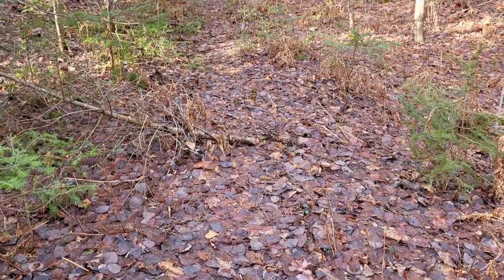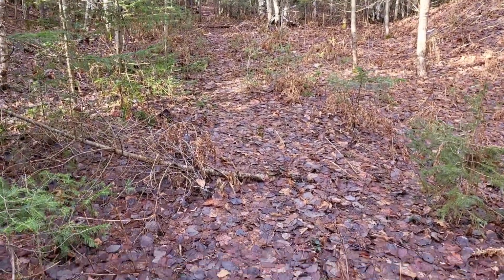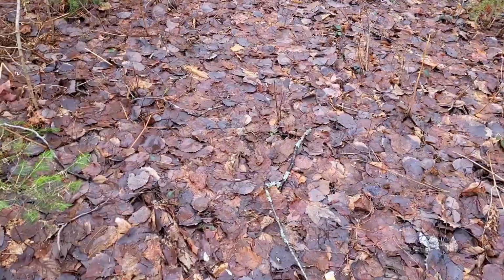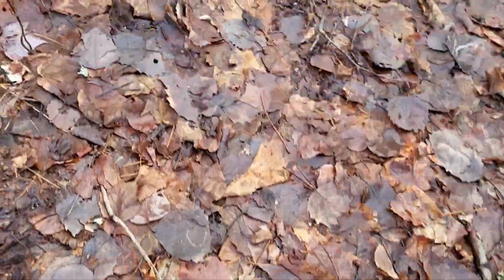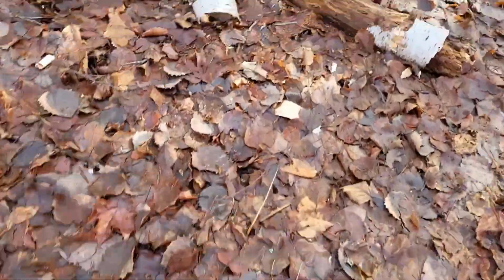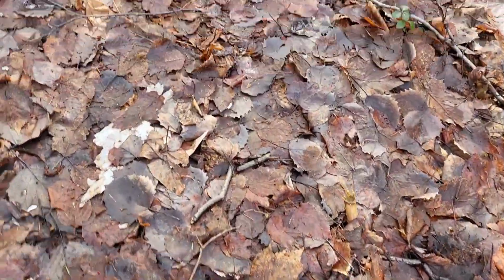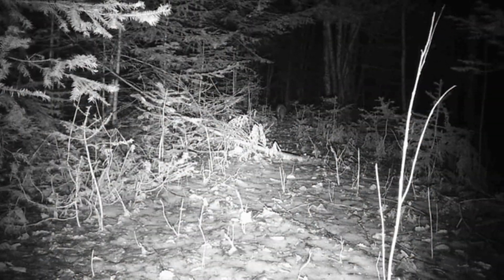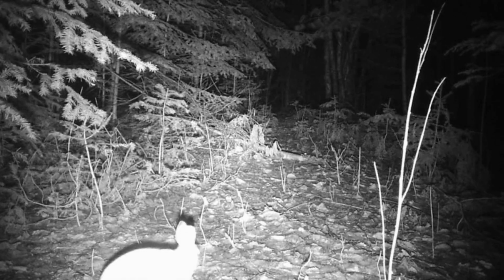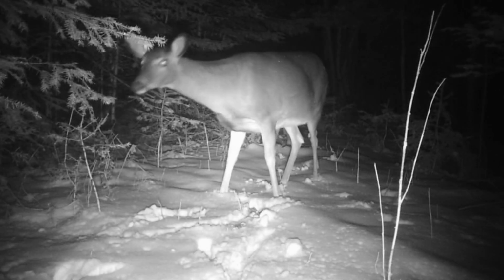A trail that you can see, it's obvious, it's always been used, and it was another really great area for our cameras. As you can see, it's a really, really nice little trail. And again, the same thing, you can see little bits of sign here. I thought I'd seen a little footprint, but I guess I didn't. In this spot, we caught fox, snowshoe hare, and white-tailed deer.